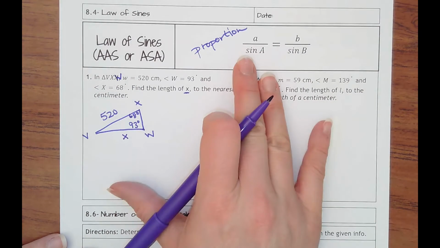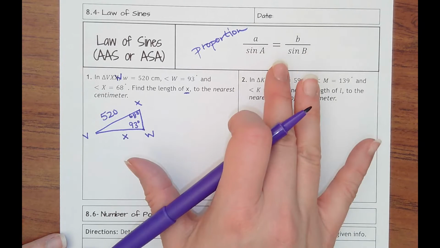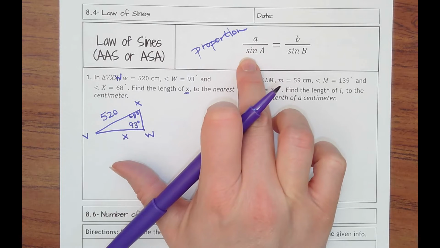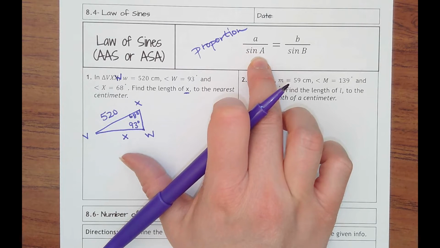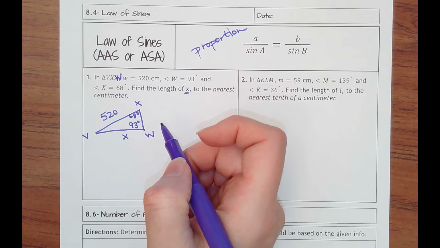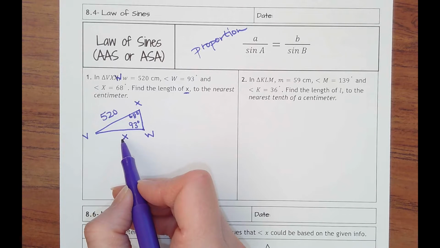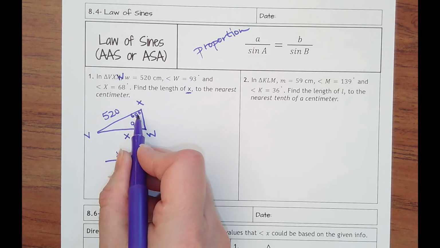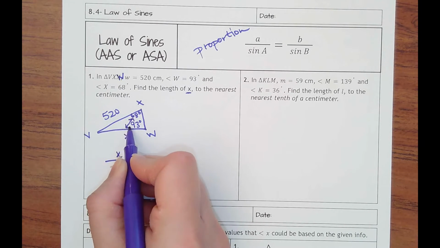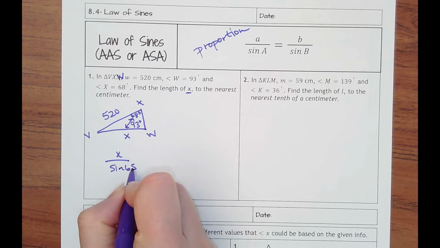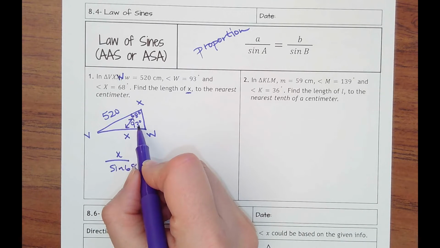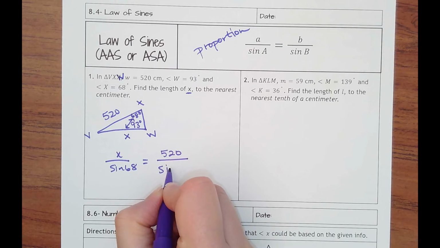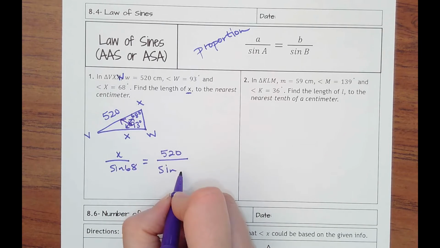Okay, so you can set this proportion up how you would like, but how it's supposed to go, like how I have it here, is it's supposed to be some side over sine of that same angle across from that side. So I'm first going to pick where x is at, because that's what I'm trying to find. So this is the side I want, over sine of the angle that's opposite from it, which is the 68, is equal to the other side, 520, over sine of its opposite angle, which is the 93.